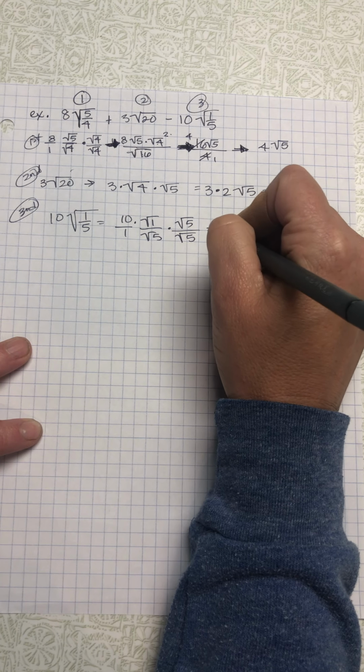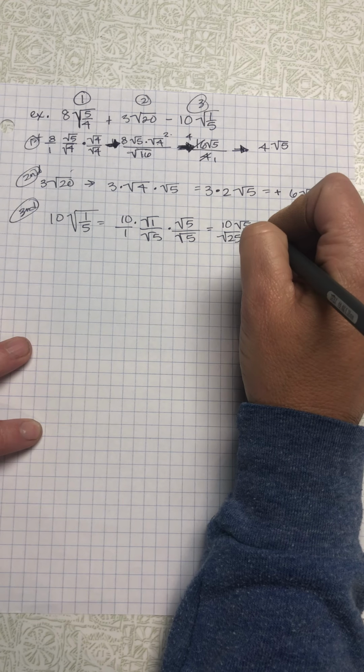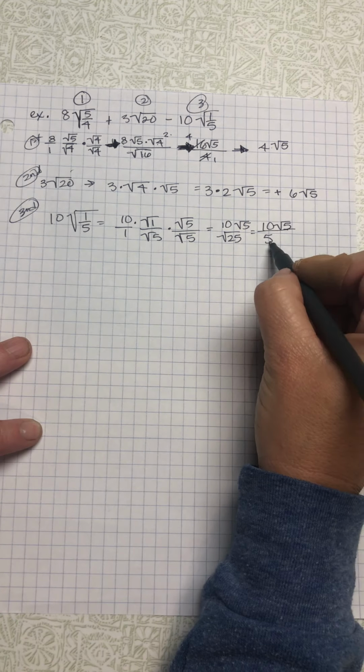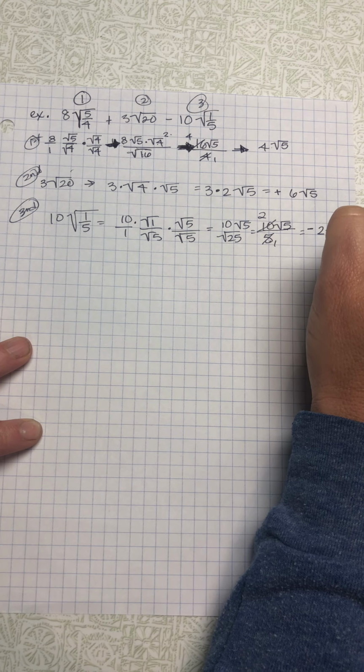On the bottom, I have the square root of 25, which is 5. And then on the top, I have 10, and then I have 1 times 5, which is the square root of 5. And then over here, 5 can go into 10, so I'm left with a negative 2 times the square root of 5.